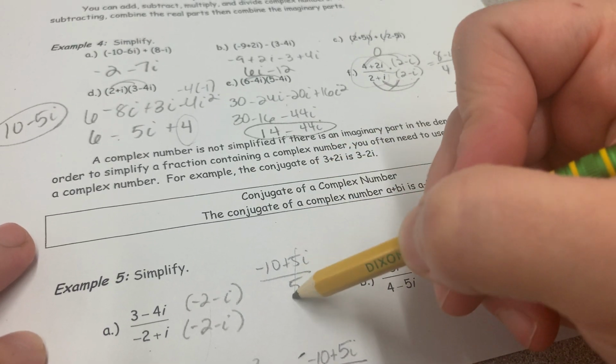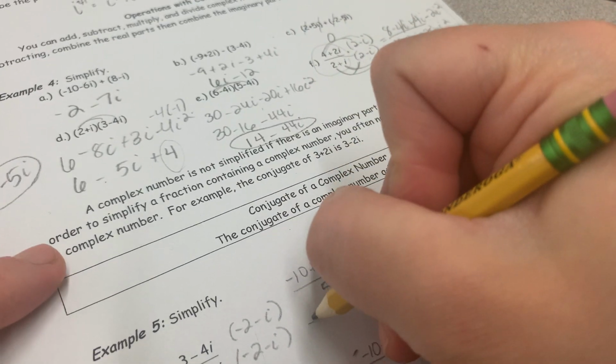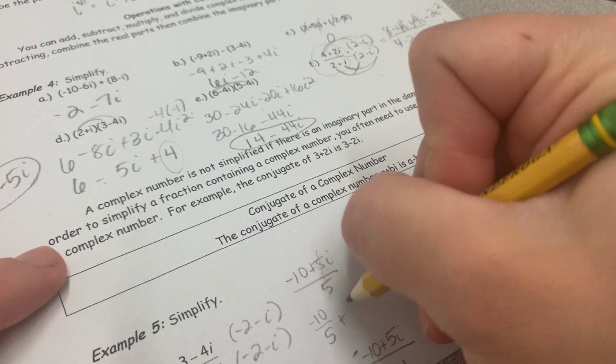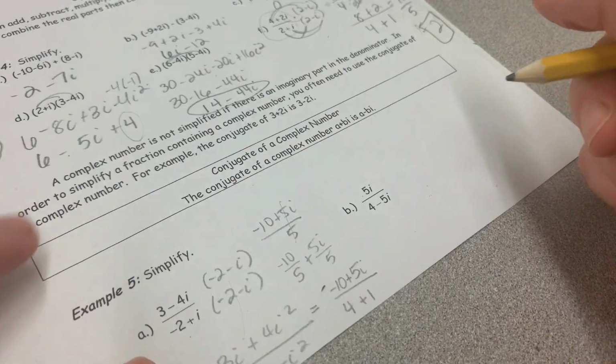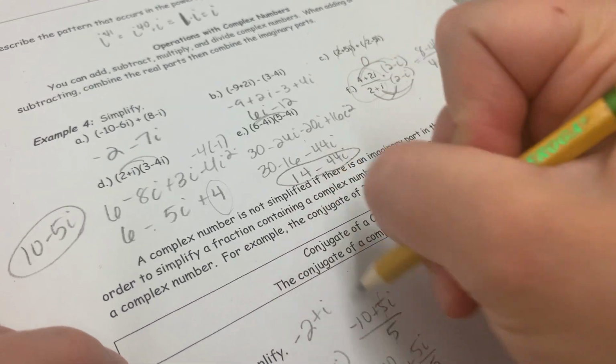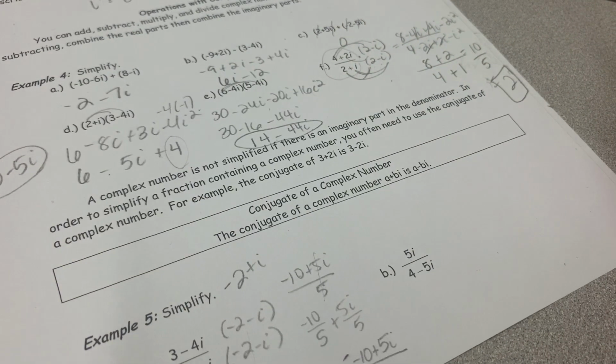Here, don't just do this. This 5 belongs to both. So if you can't simplify just by looking at it, you need to separate. Oh, okay, that's going to be -2 plus i. If you could just simplify it right there, that's fine too.